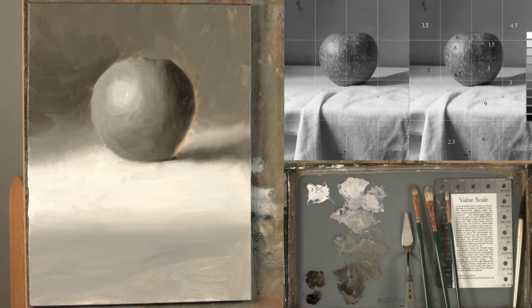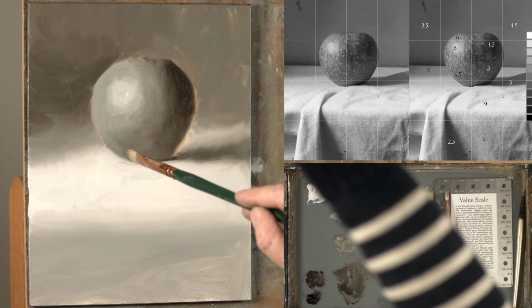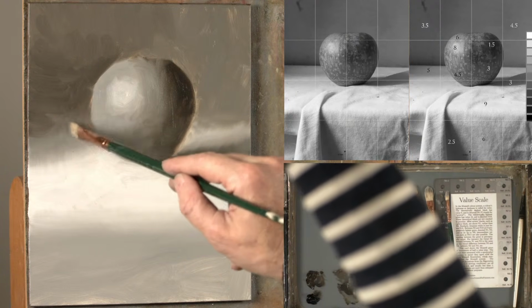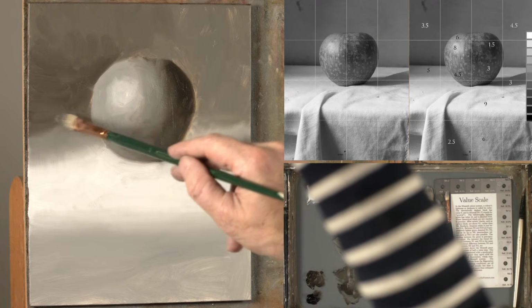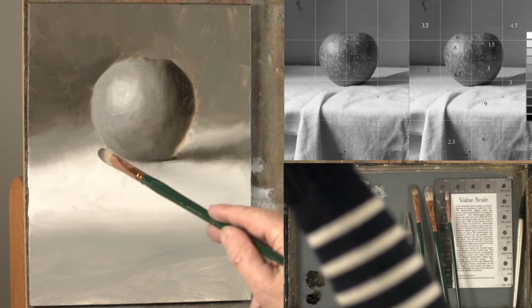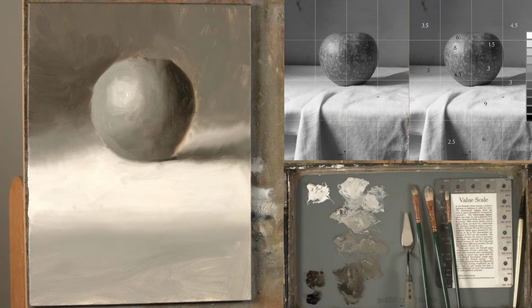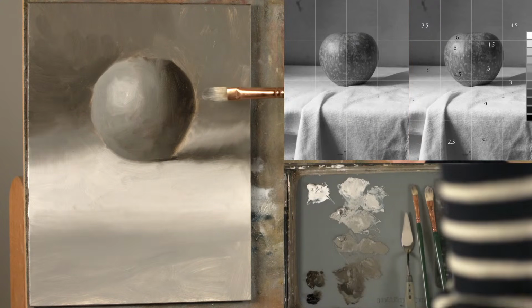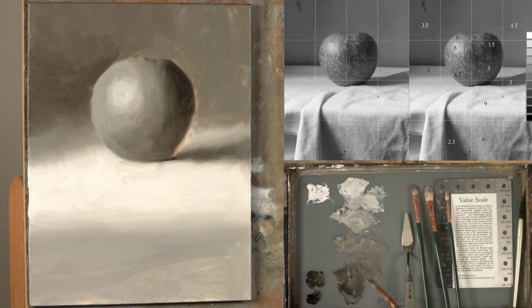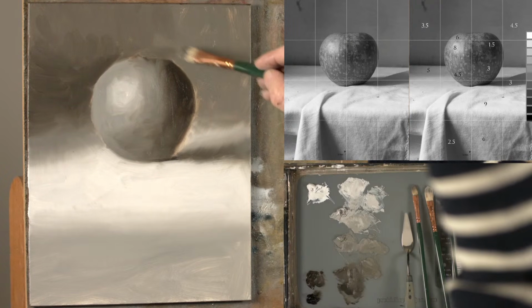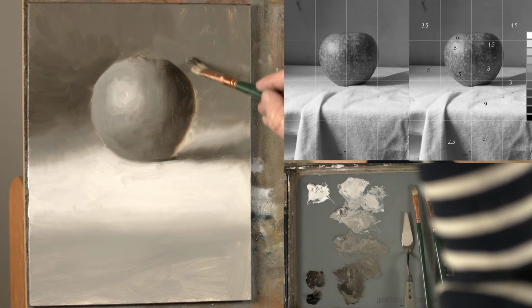I'll do that edge again. But hopefully you can see now by going right up over the edge of the apple here with my edge handling, you get a soft edge behind a hard edge, and that really gives it a feeling of depth. I've got a little bit of a gap here between my core shadow and my background, so I want to sort that out. That was 4.5, right? So let's just, you can also use this to start to sort out.